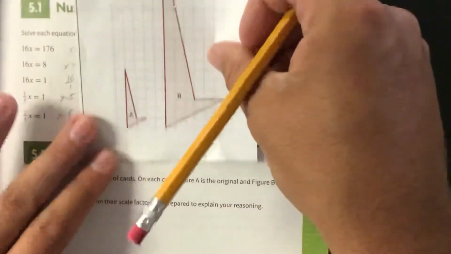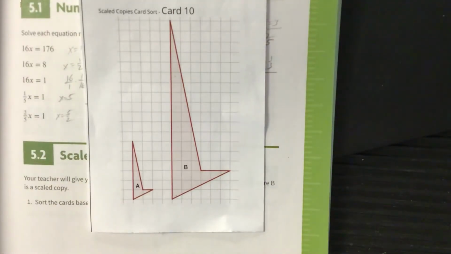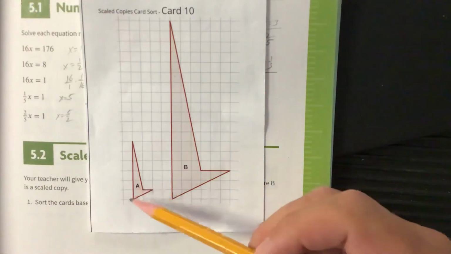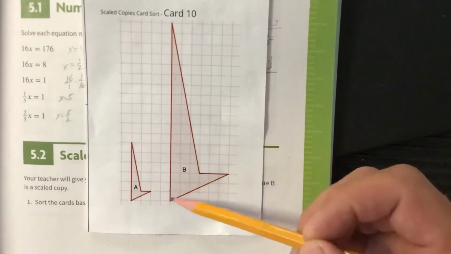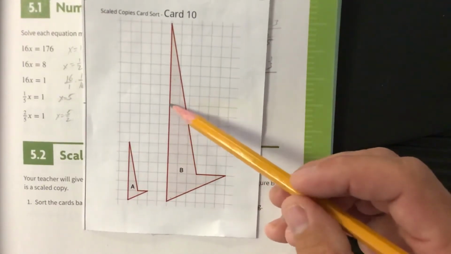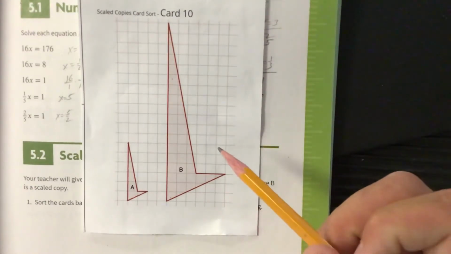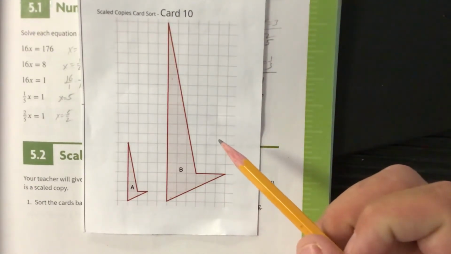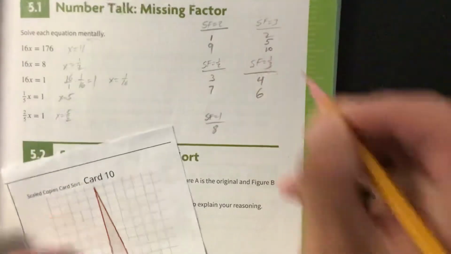Card number 10. Kind of a crazy shape. Again, take the straight side if you can. So this side is 1, 2, 3, 4, 5, 6. 1, 2, 3, 4, 5, 6, 7, 8, 9, 10, 11, 12, 13, 14, 15, 16, 17, 18. Scale factor? 3. That's the third one of those.